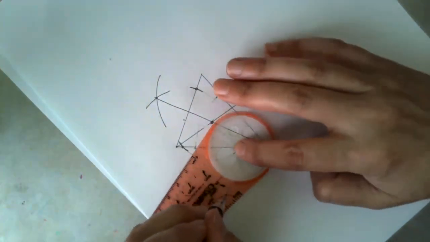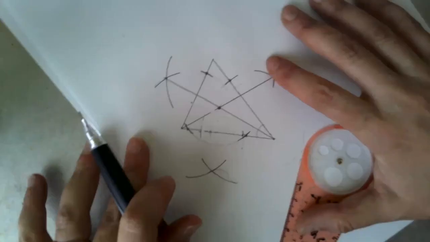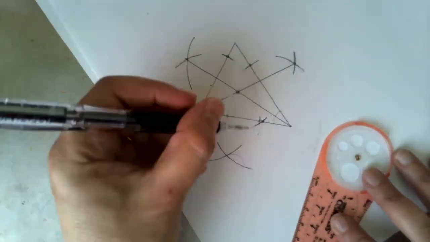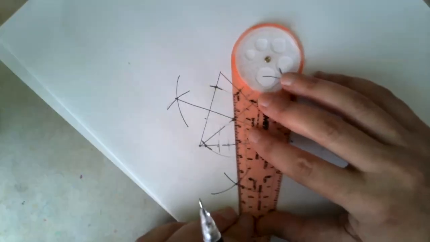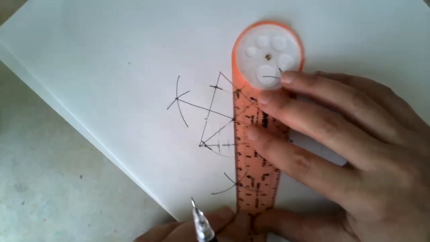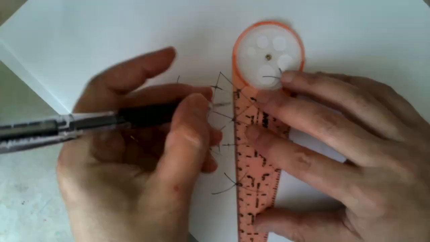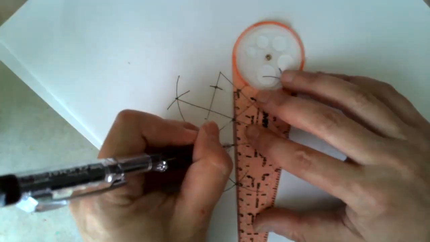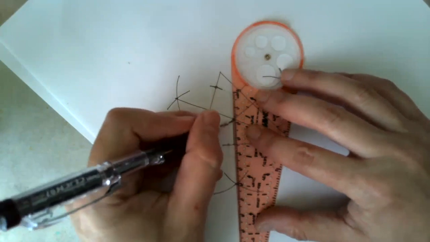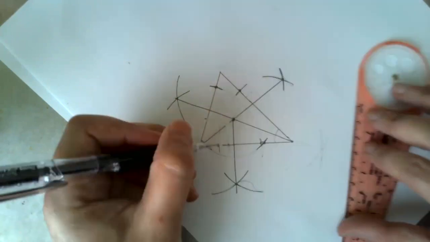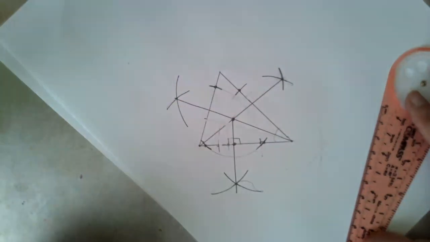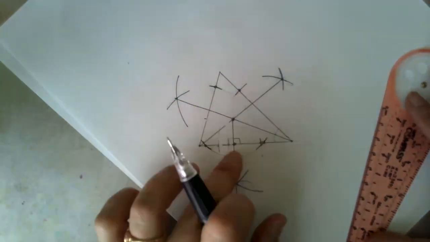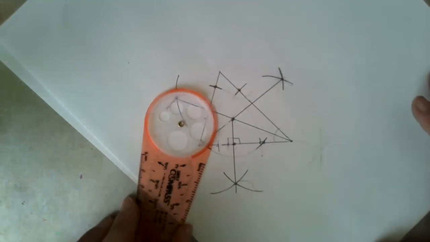Go over here, find that place. All right. And when I connect this point and this point of intersection, that will be my perpendicular line, which means my distance. We always measure distance in perpendiculars. There. Okay, so there is my perpendicular distance. So now I've got my radius for my inscribed circle.